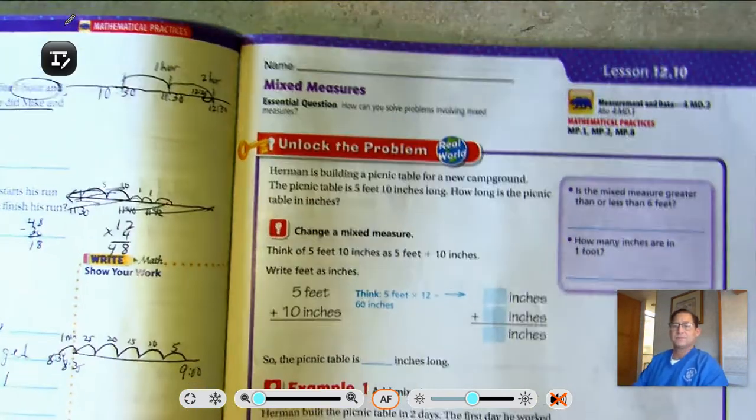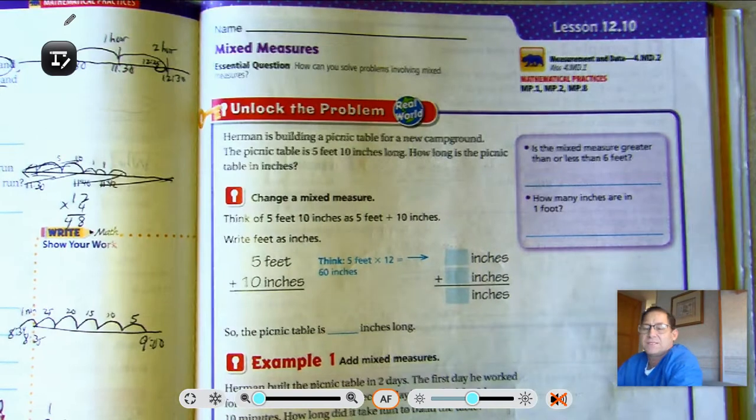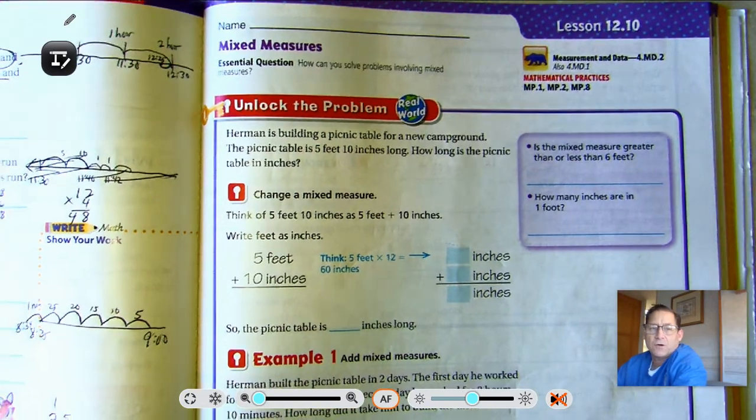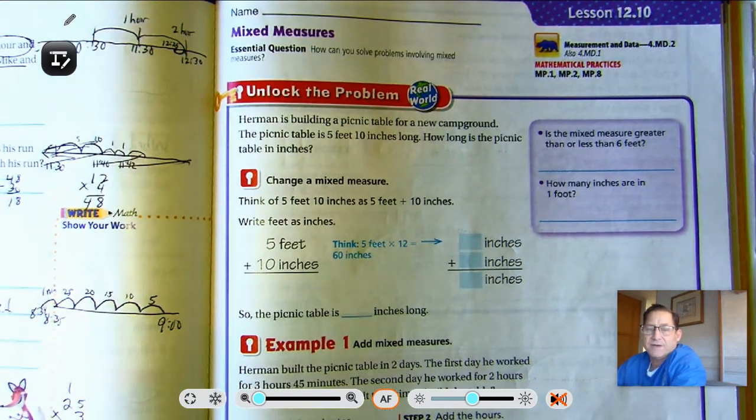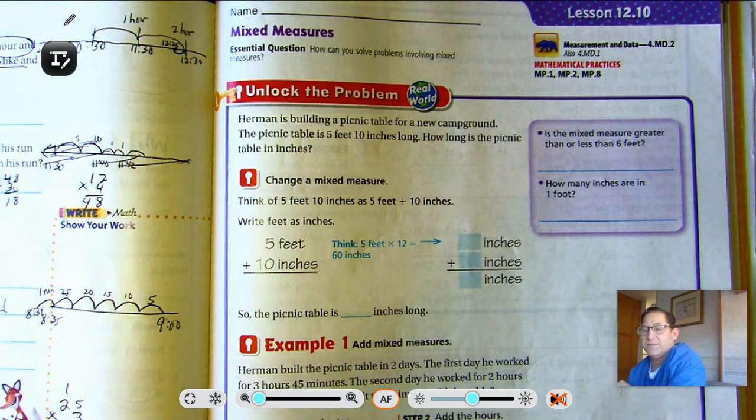Hello everybody. So today's lesson 12.10, we're going to be working with mixed measures. And so our essential question basically that we should be able to answer at the end of this lesson is, how can you solve problems involving mixed measures?